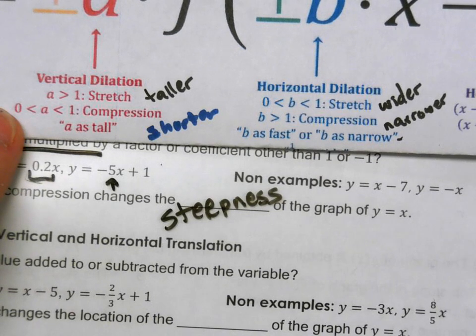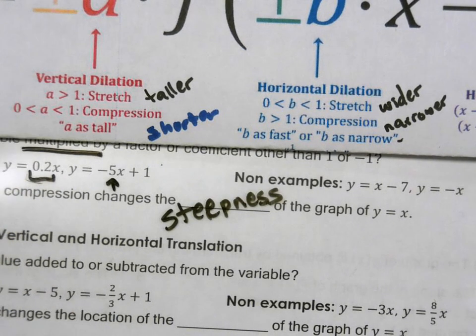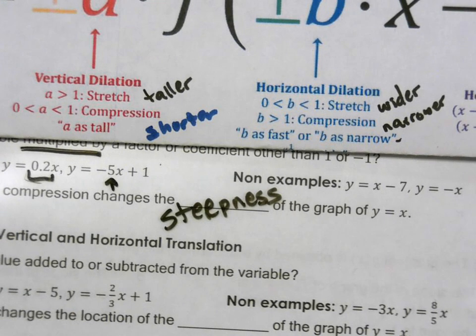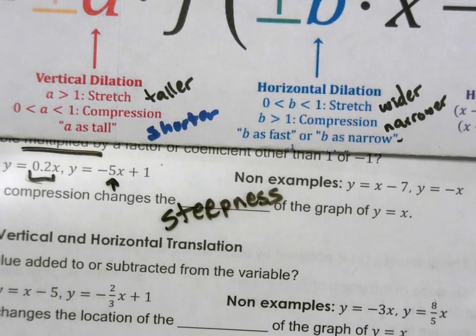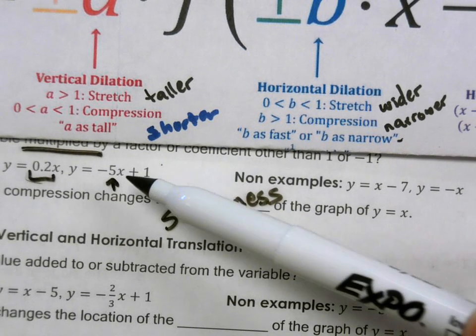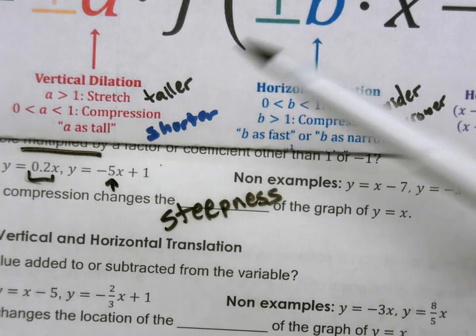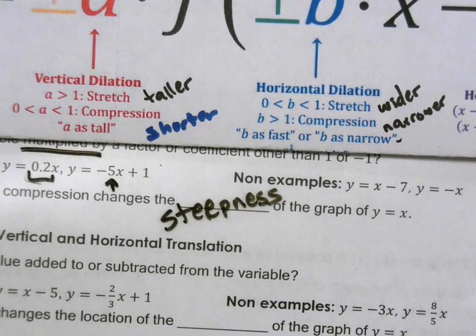compress it horizontally. There's all kinds of ways to describe it, guys. You just need to know what it's talking about when it does describe it that way. Makes it more steep because it's going to make it taller.